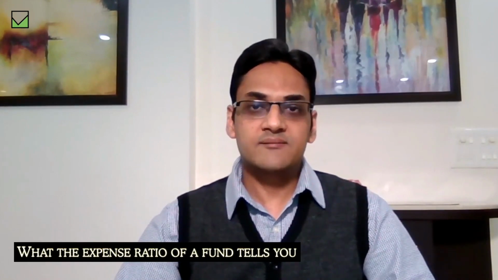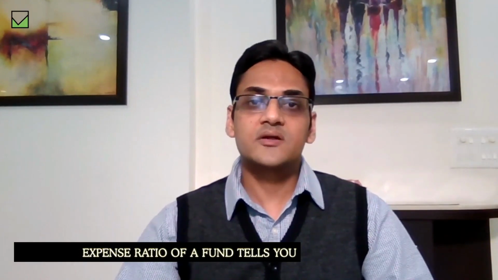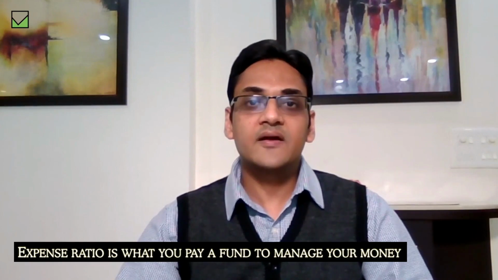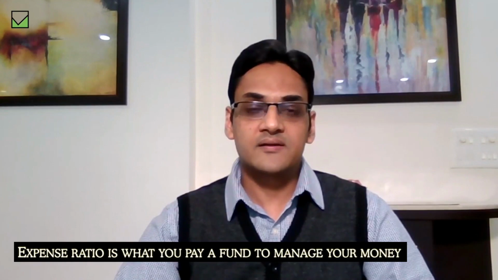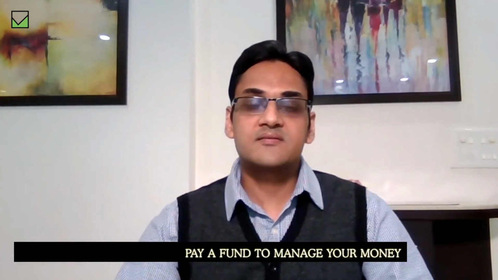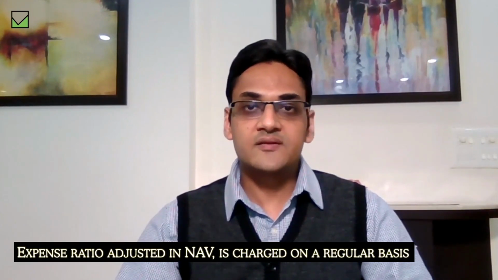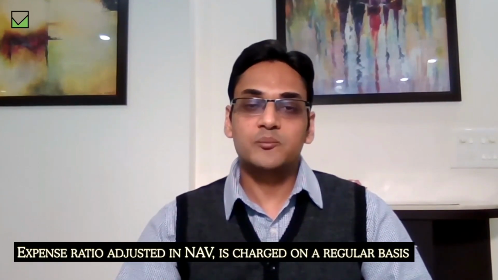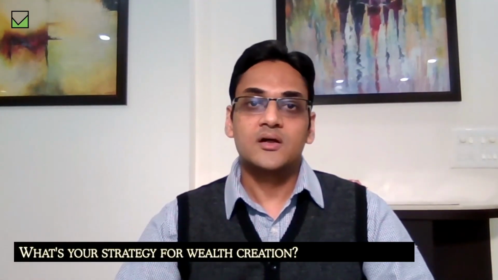Now, the expense ratio is not charged on a particular day in a year. It is charged on a drip by drip basis every single day from the NAV. And the NAV that you see that the fund discloses every day is after charging for the expense ratio. So for instance, if a fund is charging 1% of its AUM as the expense ratio, then this 1% is not charged on a particular day, but every single day a very small proportion of this 1% is charged from the NAV. And after charging that, the NAV is disclosed.